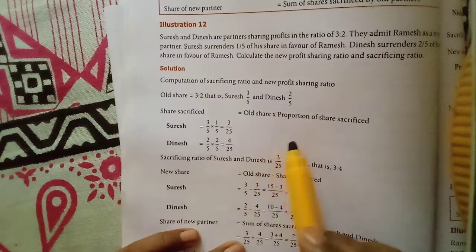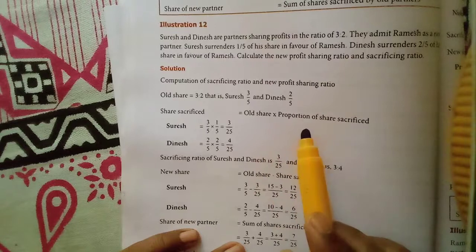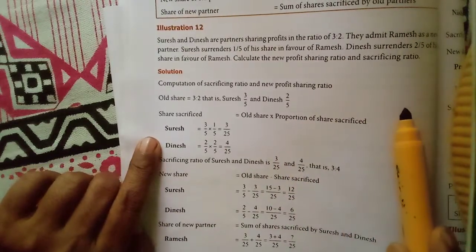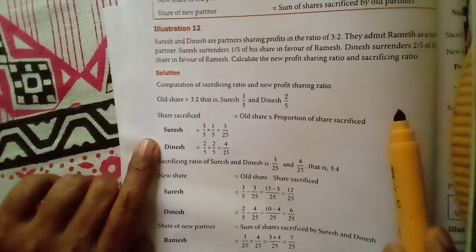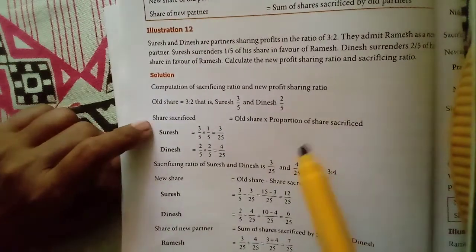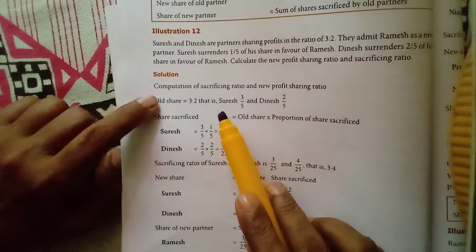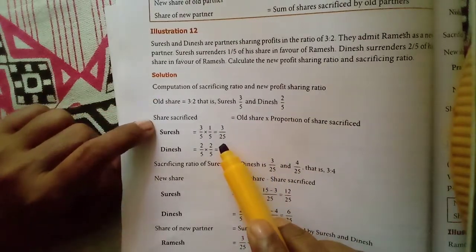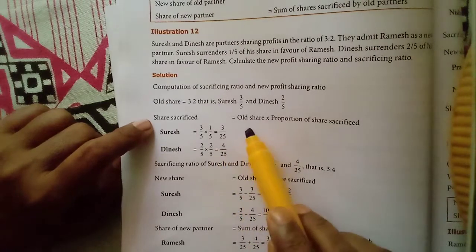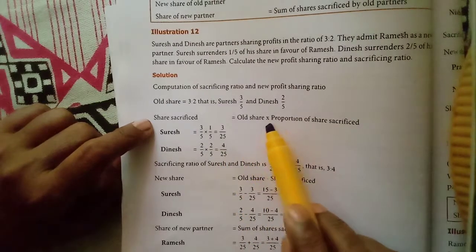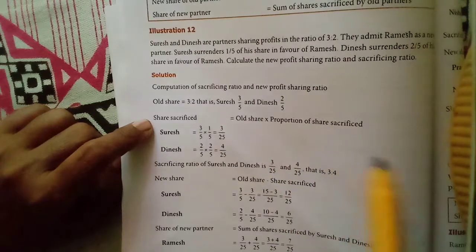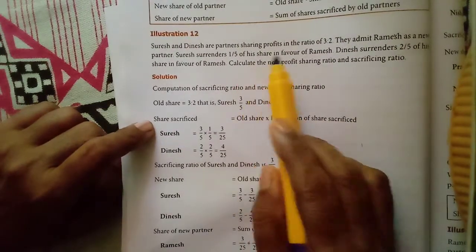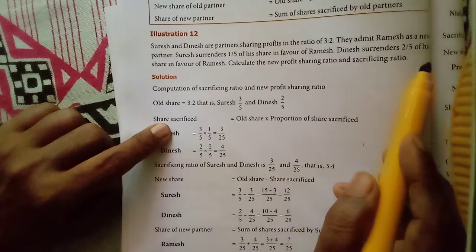Not this way, as I showed you, you have to do it. Suresh, Dinesh and the new partner Ramesh we have to write. Okay, then first old ratio, old share. Then share sacrificed we have to calculate: old share into proportion of share sacrificed. Here you see 1/5 of his share, another one 2/5 of his share.